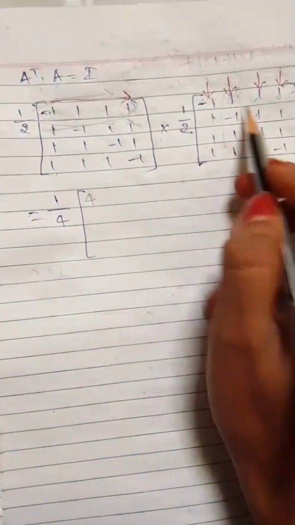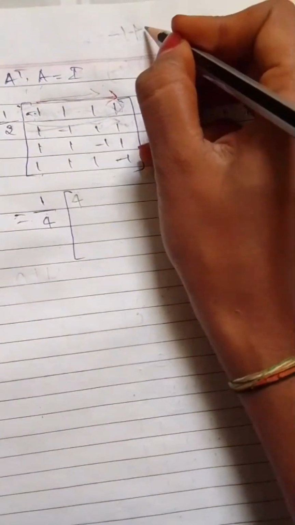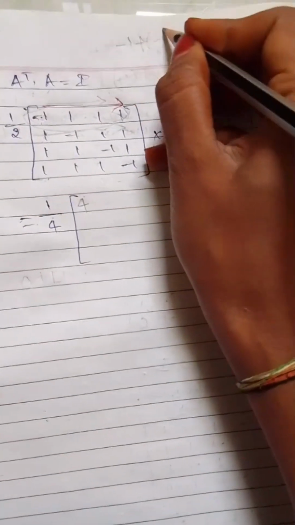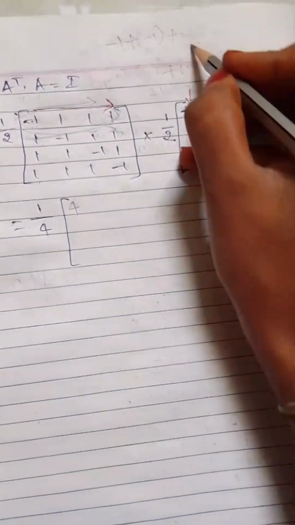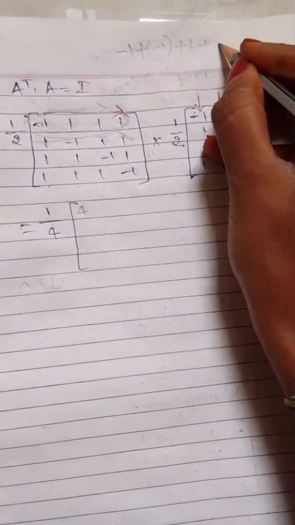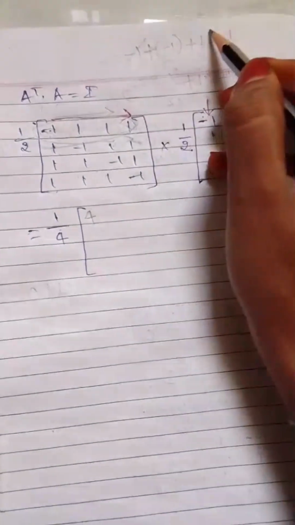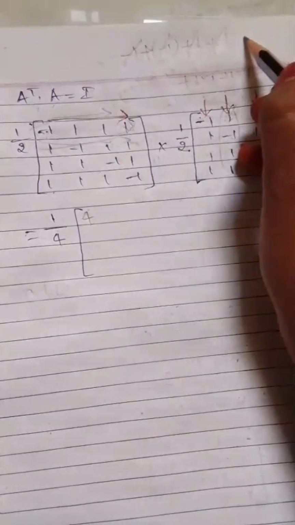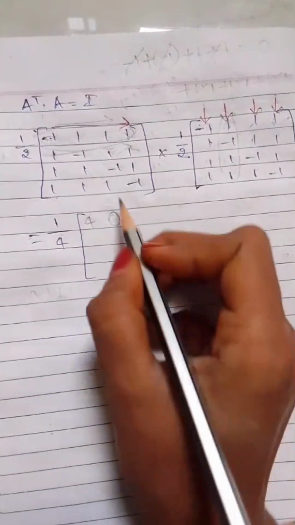Take minus 1 into 1, that is minus 1, plus 1 into minus 1, that is again minus 1, plus 1 into 1, 1, plus 1 into 1, 1. Here we will get minus 1, 1, 1, minus 1. Minus 1 and 1, minus 1 and 1 will cancel, that is 0. Here it will be 0.